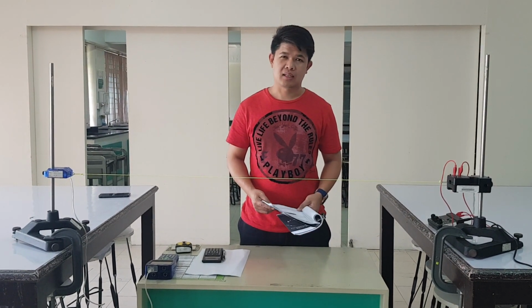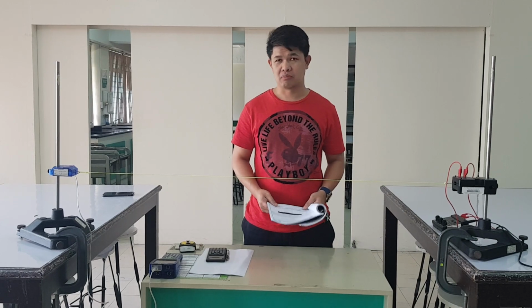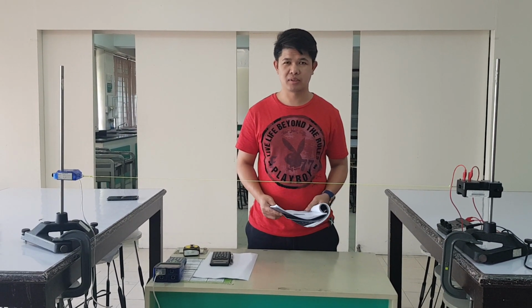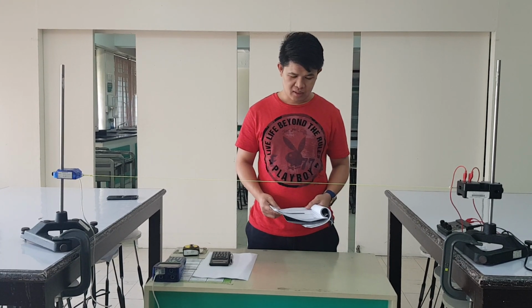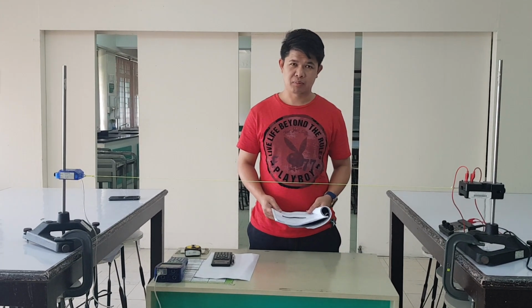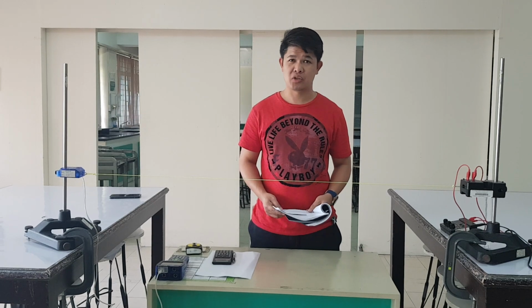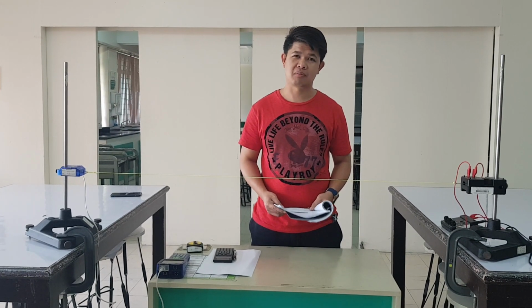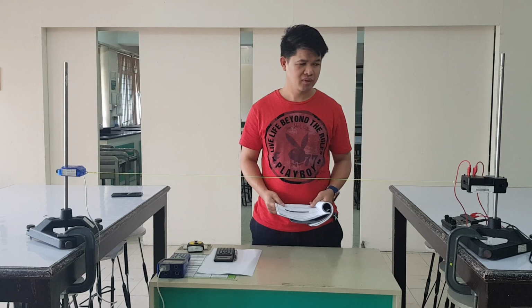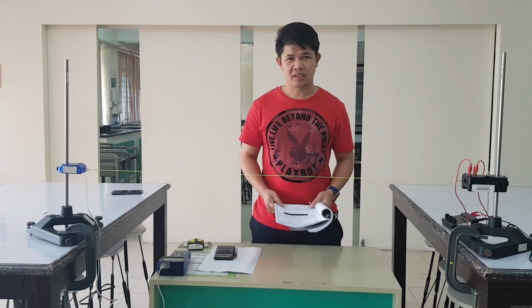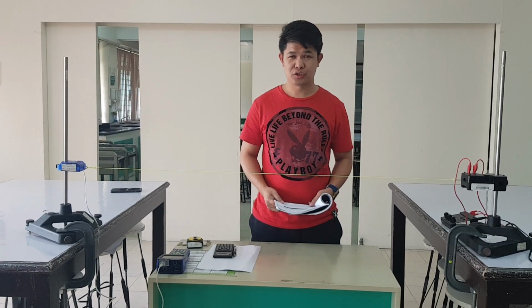We can define a wave as a disturbance in a medium. Waves can be classified as mechanical waves and electromagnetic waves. For us to classify a wave as a mechanical wave, there should be a medium, and the medium can be a gas, solid, or liquid. Mechanical waves can be classified as transverse wave and longitudinal wave.